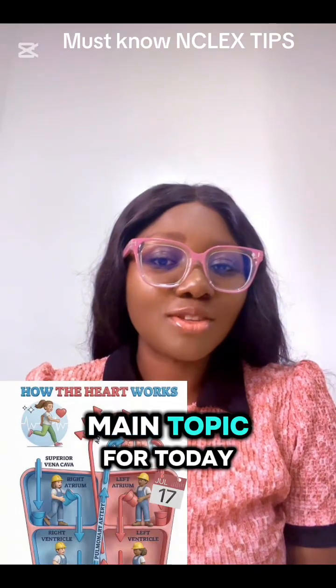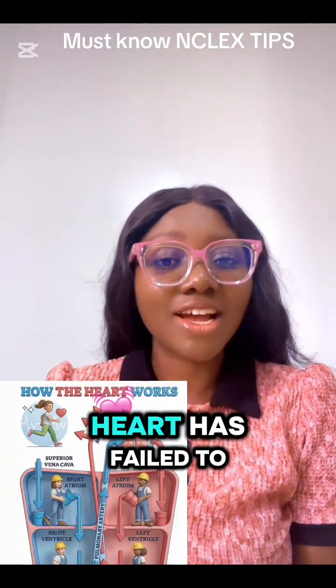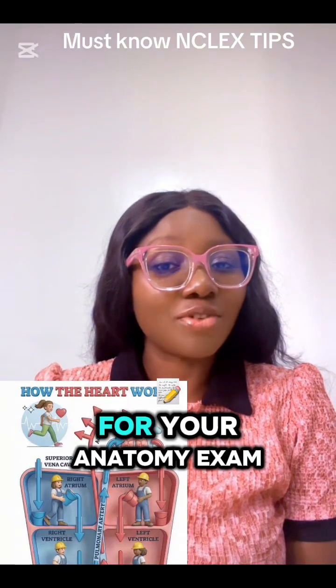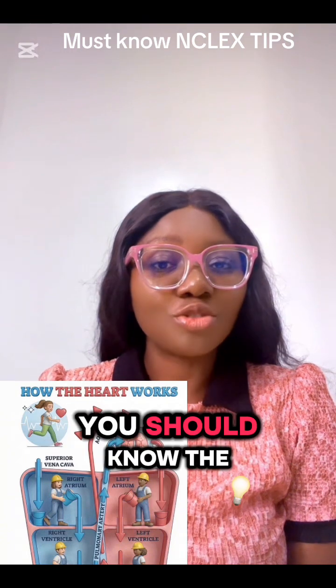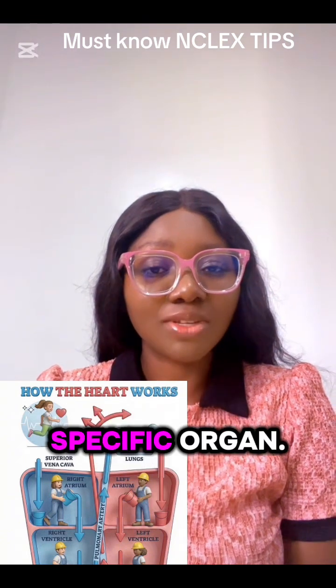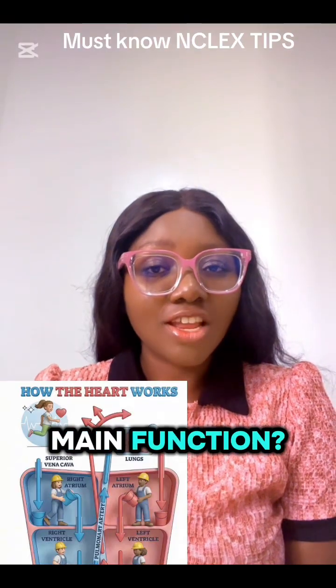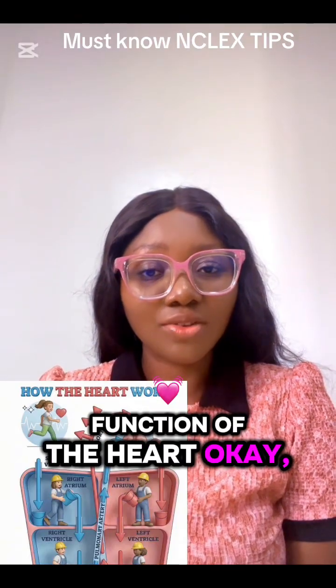Let's talk about our main topic for today, which is heart failure. So when we say heart failure, it means that the heart has failed to perform its normal function. I keep saying that for your NCLEX exam, before you treat any topic, you should know the normal function of that specific organ. Now, what is the main function? Let's talk about a little physiology about the function of the heart, okay?